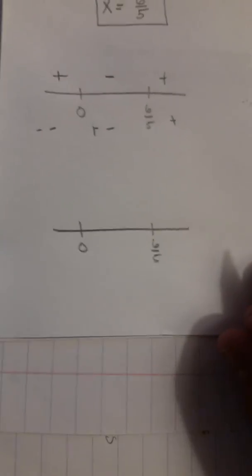So the question is, what is this graph going to look like? Well, you first see it is increasing, so it's going to go up like this. There's your first point.